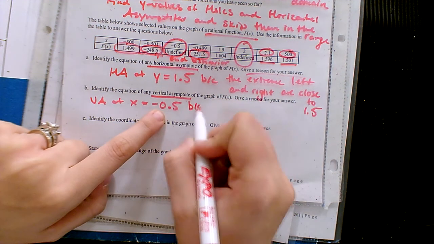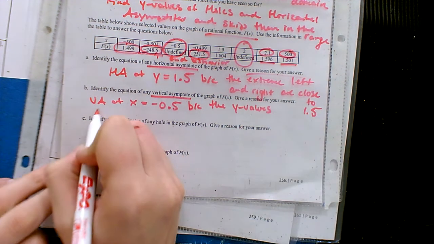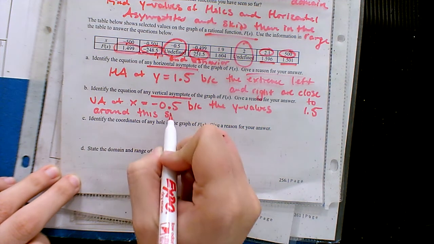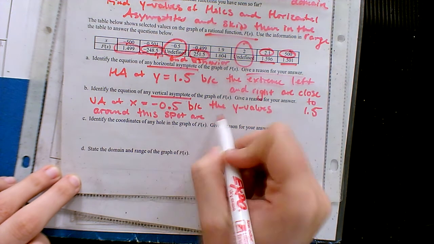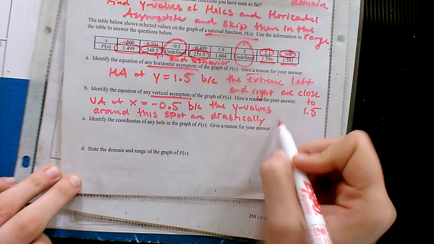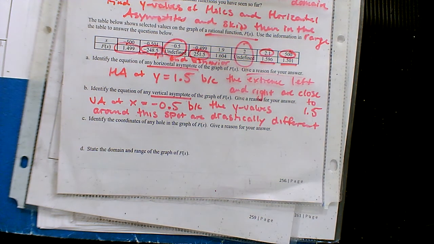So we'll say here, because the y values around this spot are drastically different. Okay, one's very negative, one's very positive. So you have that kind of drastic movement in the graph where you're going in opposite directions.